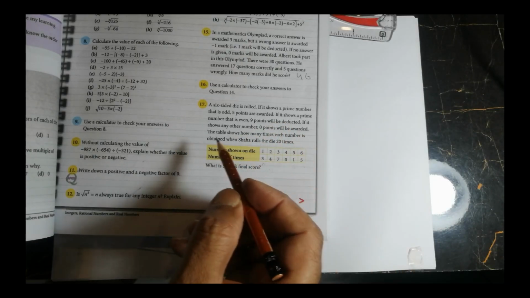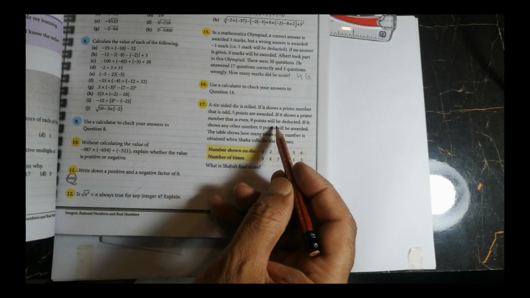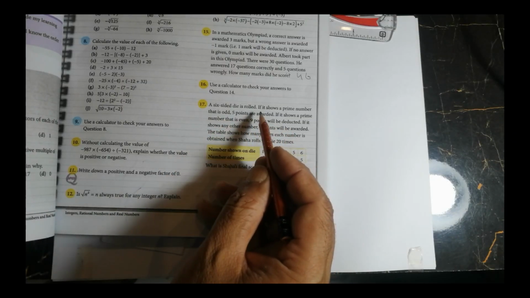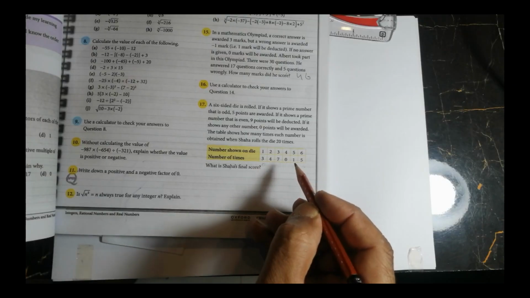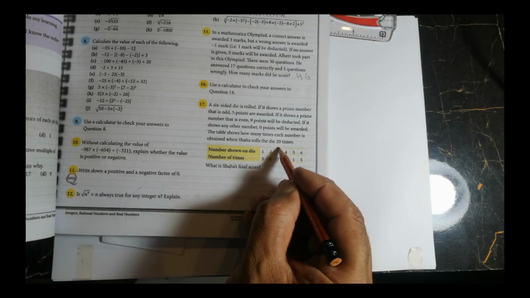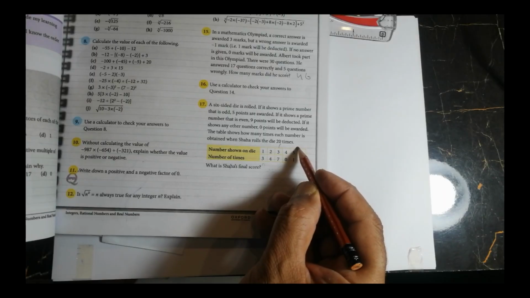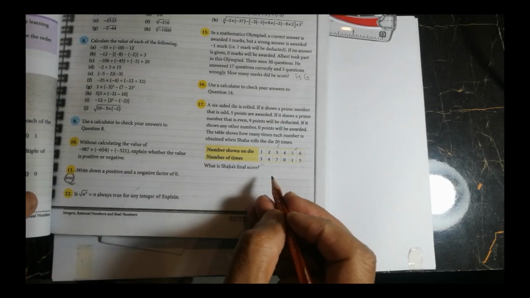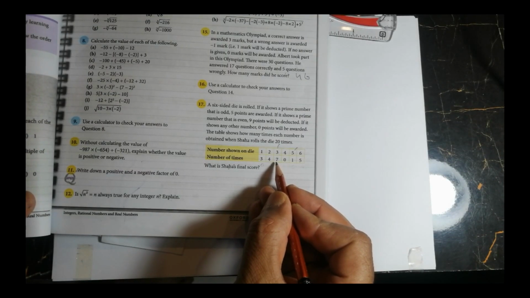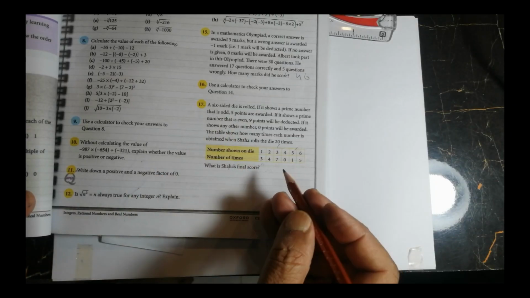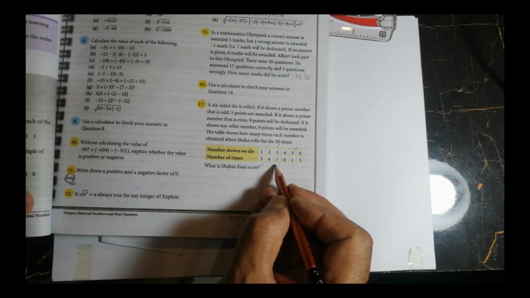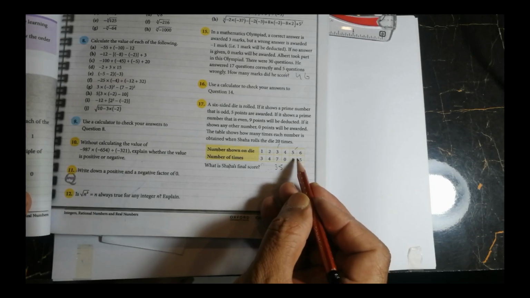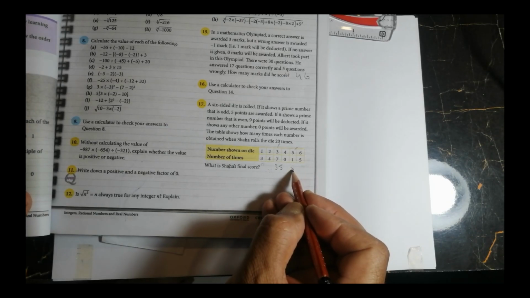If it shows a prime number that is even, 9 points will be deducted. Sorry, if it shows a prime number that is odd, how many odd prime numbers are here? The odd prime numbers are 3 and 5. The number of times is 7. For odd prime numbers, 5 points are awarded. So 7 into 5 is 35. Here it will be 35.